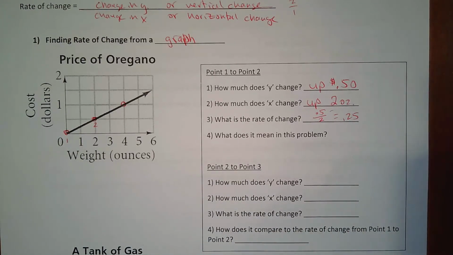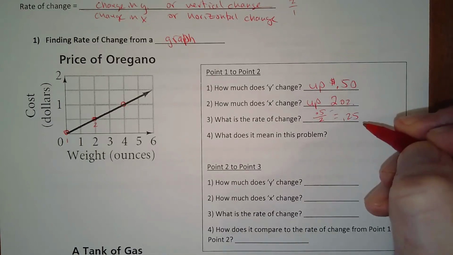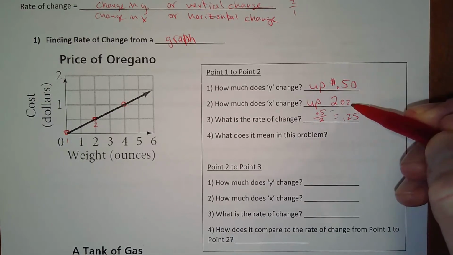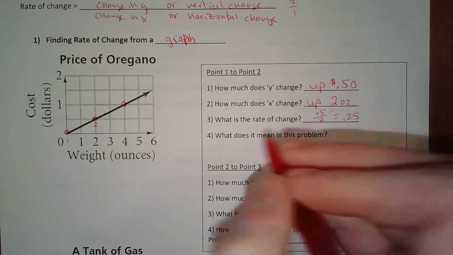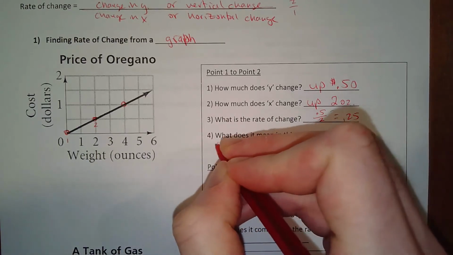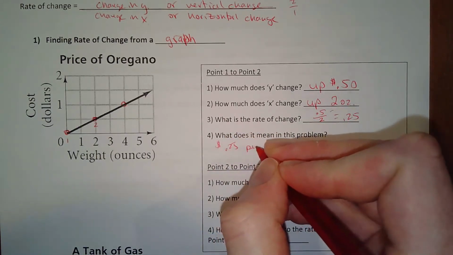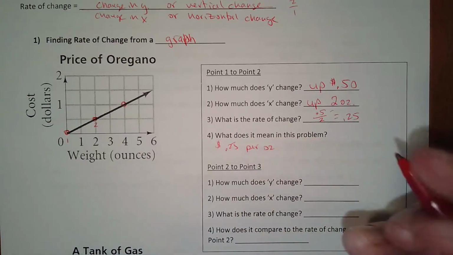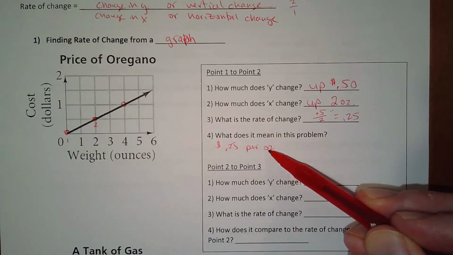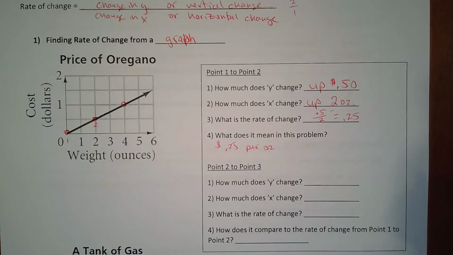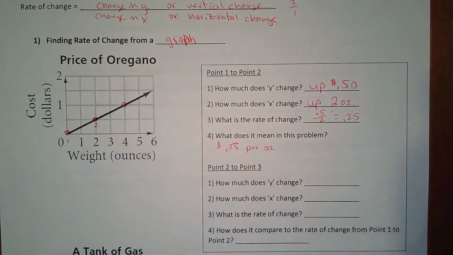What is 0.25? That'd be $0.25 per ounce. Or in other words, every time ounces go up by 1, your cost is going to go up 25 cents. So for each additional ounce, the cost increases 25 cents.